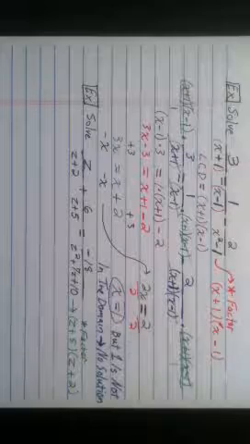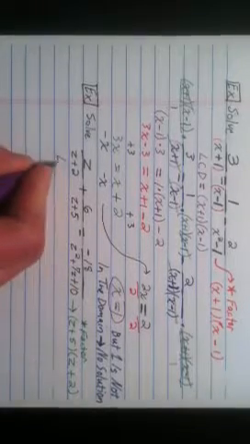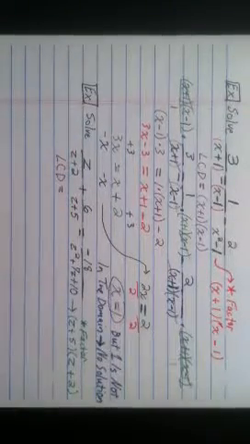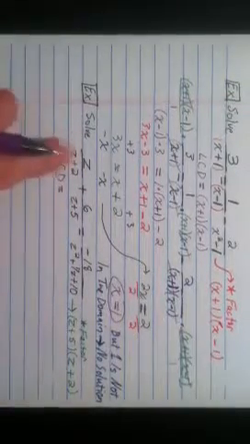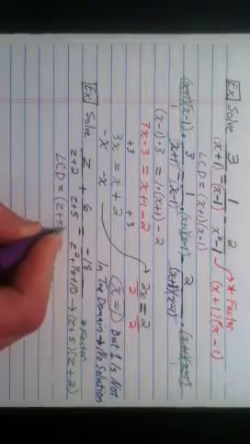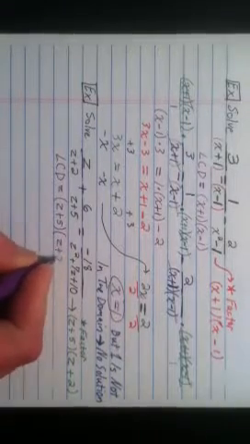So coming up with our LCD isn't too bad. It's just going to be combining those factors together. Okay, we have a z plus 2 factor, a z plus 5 factor, and then the last fraction has them both, so the LCD is going to be having both of them.